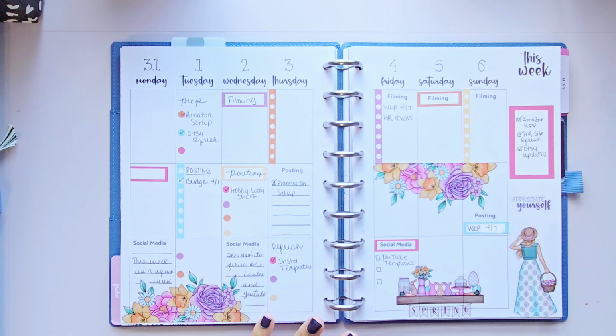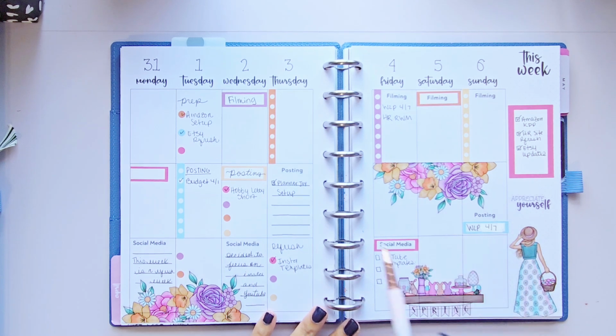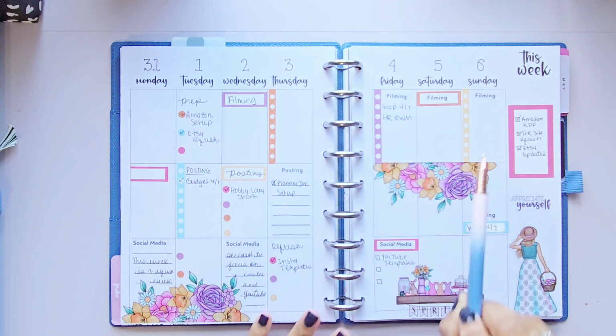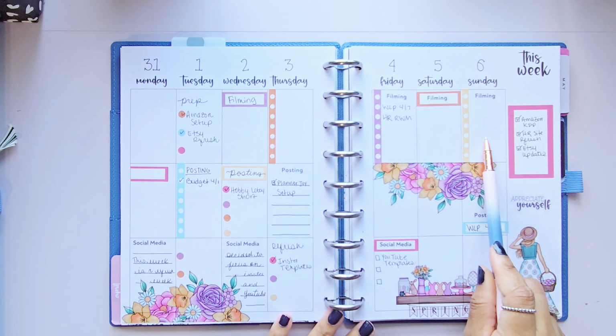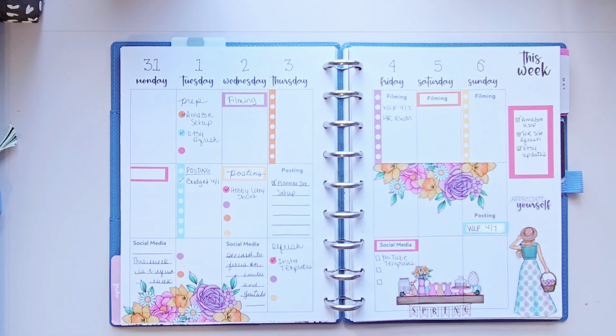I use, like I said, the Kell of a Plan vertical. And so all I do when I come in here is I keep each row dedicated to one specific thing. So the top row is filming and editing, the second row is posting, and the third row is social media.